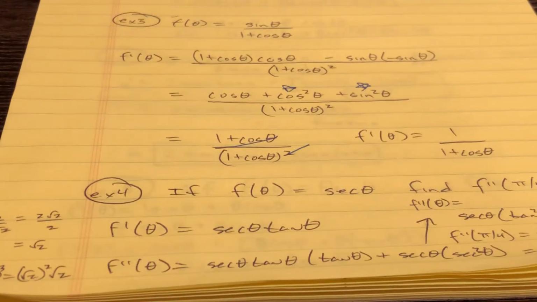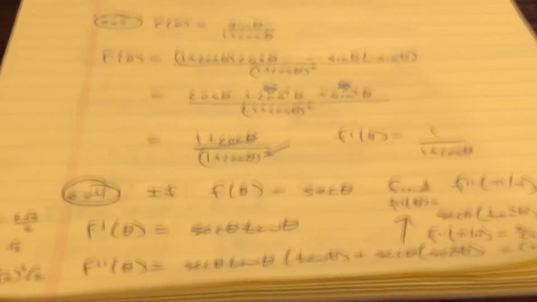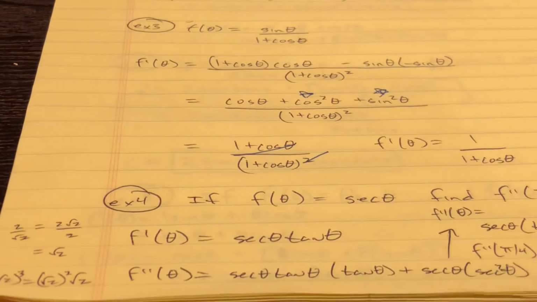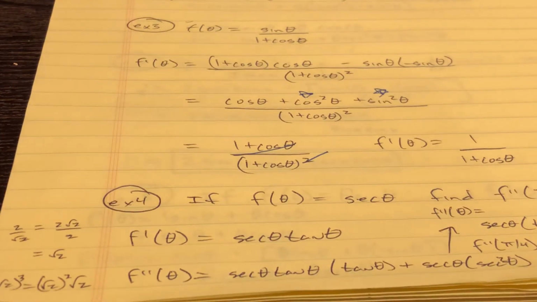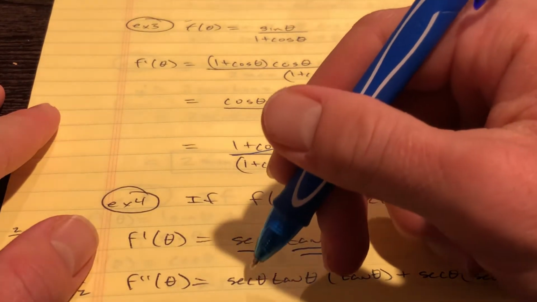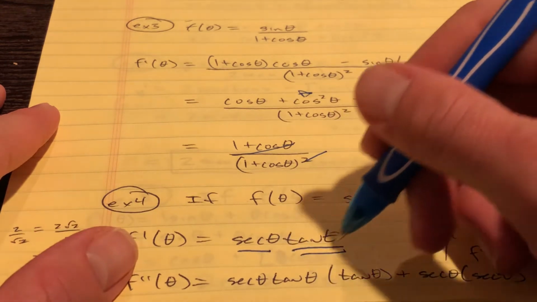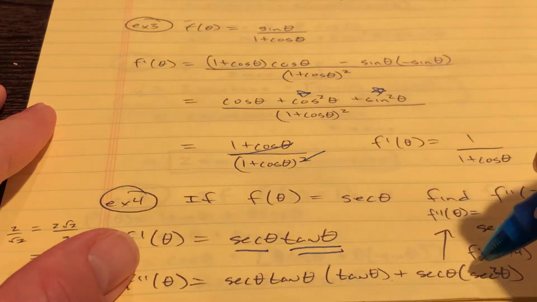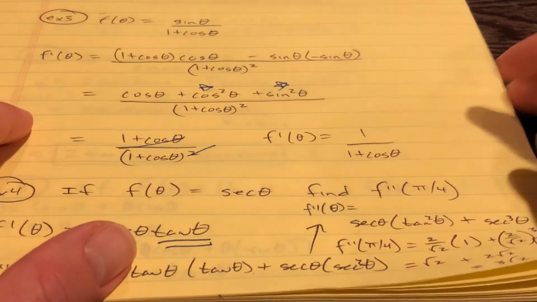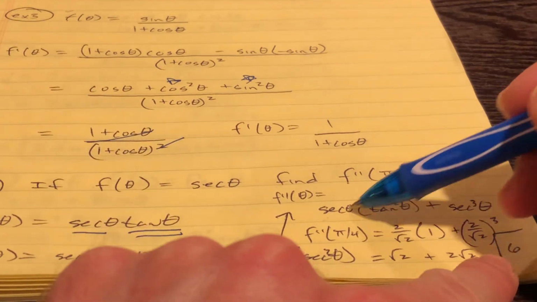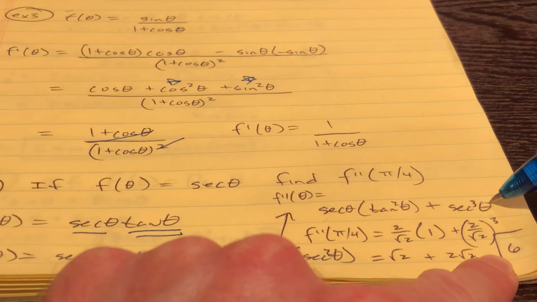Example 4, if f of theta is equal to secant theta, find f double prime of pi fourths. All right, so the first derivative is easy. It's just secant theta tan theta. Second derivative has us utilize the product rule. Derivative of the first is another secant theta tan theta times the second, plus the first times derivative of the second, which is secant squared theta. So my second derivative is this: secant times tangent squared theta plus secant cubed theta.